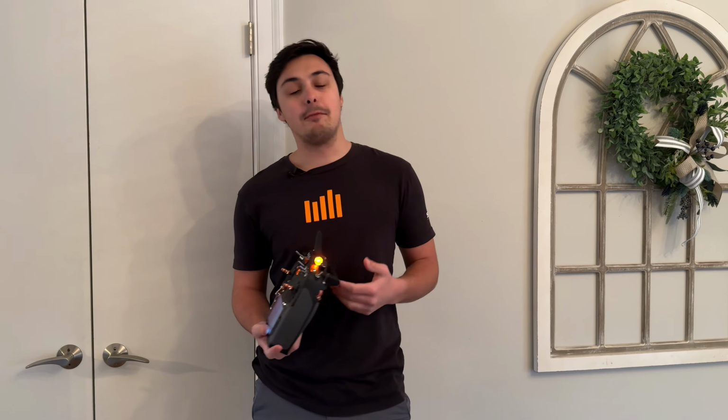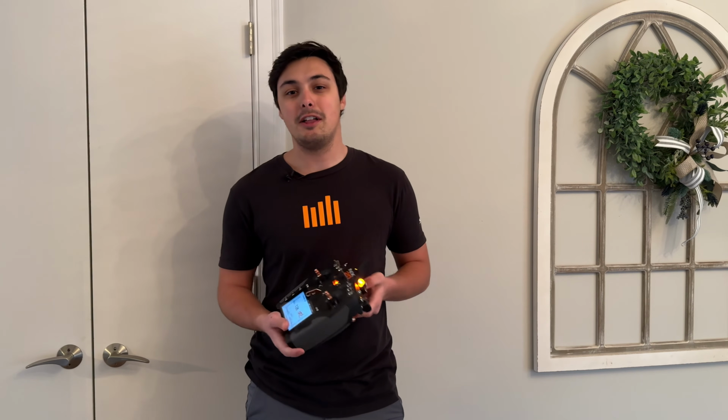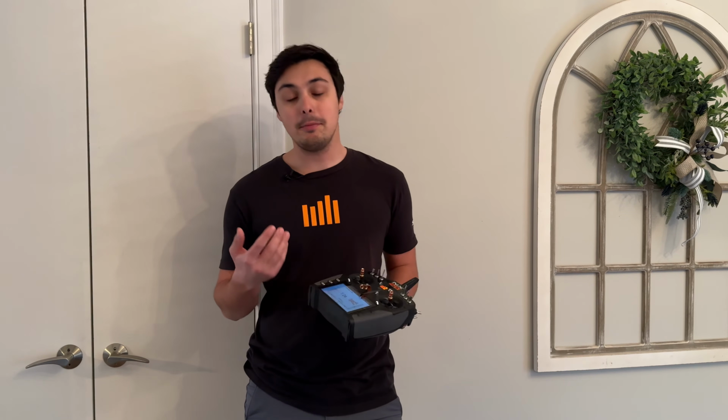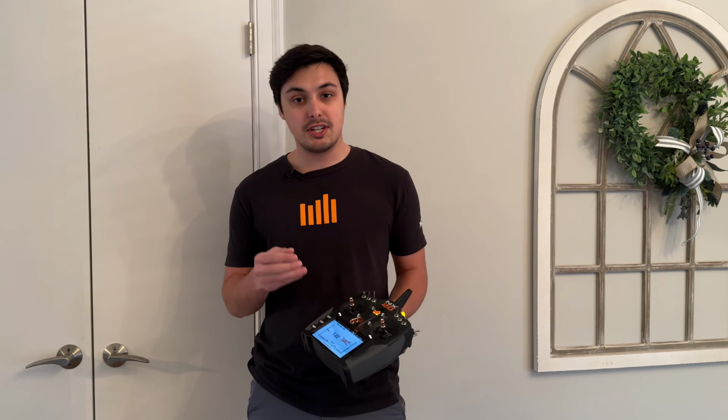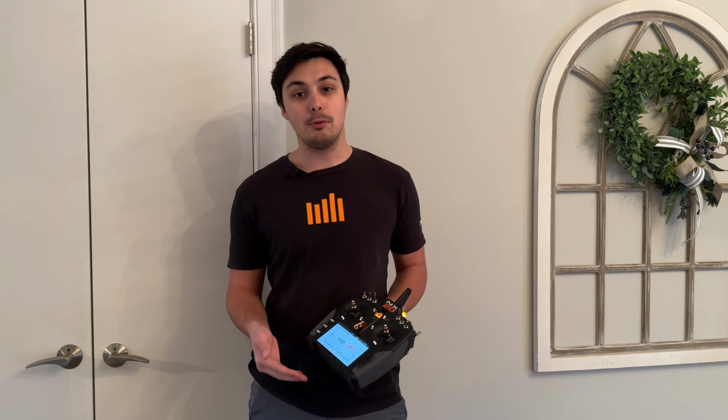I'm going to be showing you all a feature that I use a lot in my Spektrum radios, and that is the model templates function. I use this pretty much every time I create a new model because it saves me a lot of time, and it can save you all a lot of time too, in the sense that you can pre-configure any switches, dual rates, expo, pretty much anything you want pre-programmed, you can have it with the model templates.